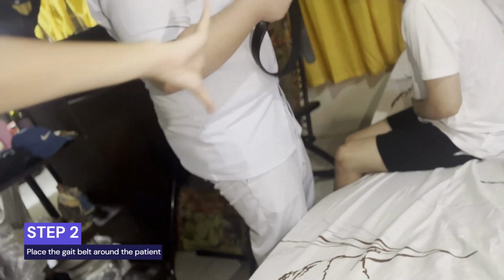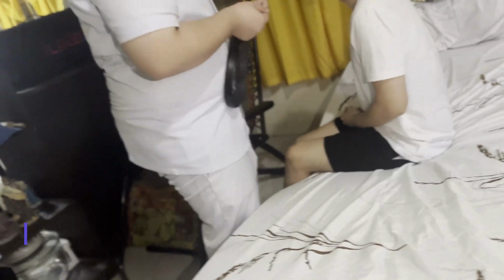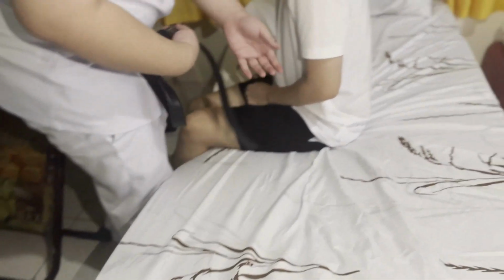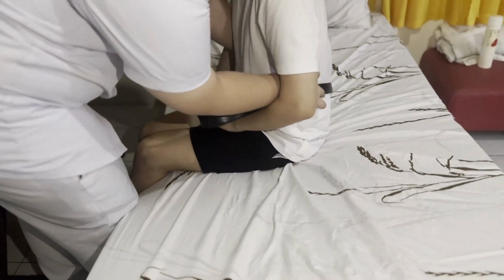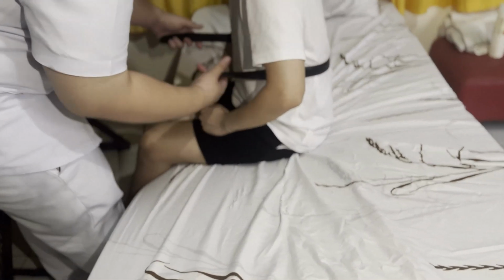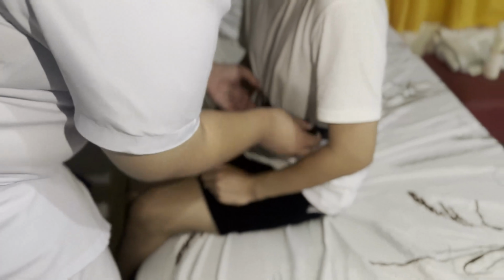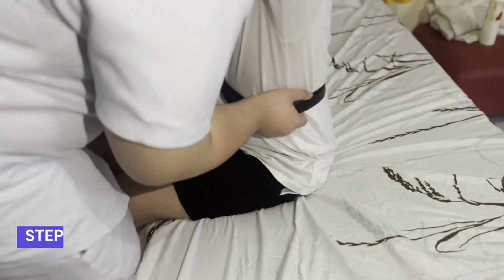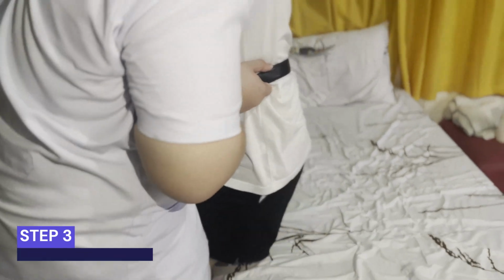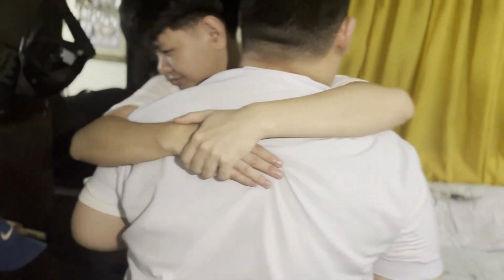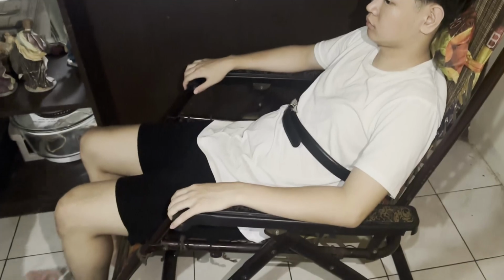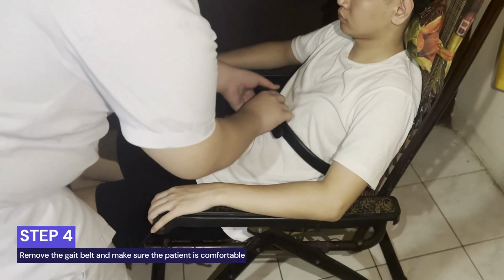Step 2. Place the gait belt around the patient. Step 3. Position yourself in front of their feet. Step 4. Remove the gait belt and make sure the patient is comfortable.